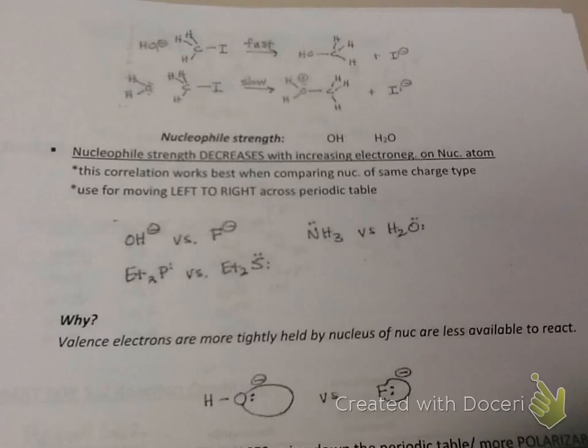The next thing we know about nucleophiles is, what if you're not comparing similar atoms, like an oxygen versus an oxygen, or a nitrogen like an amine versus an anionic nitrogen that's negative like an amide? What if you're comparing different atoms that have lone pairs? Well, if you're comparing different atoms with lone pairs, the nucleophile strength decreases with increasing electronegativity on the atom.